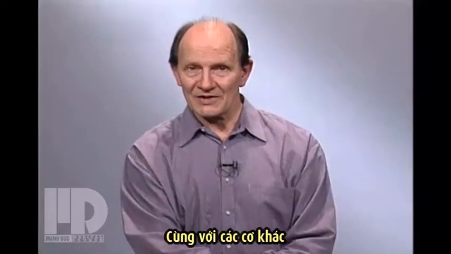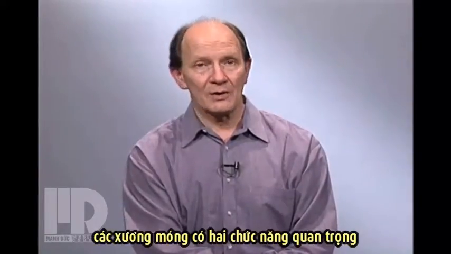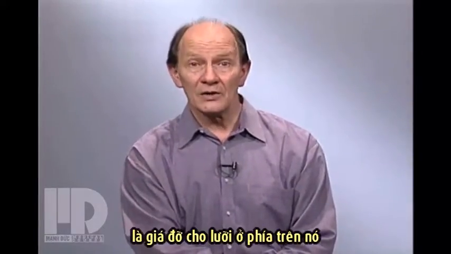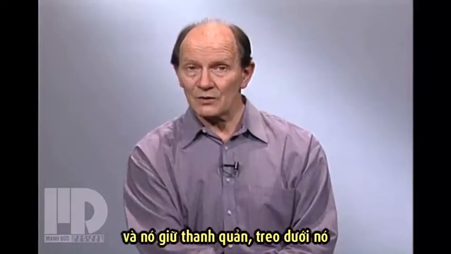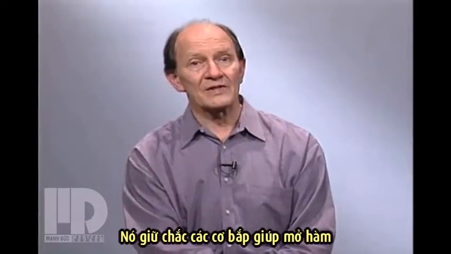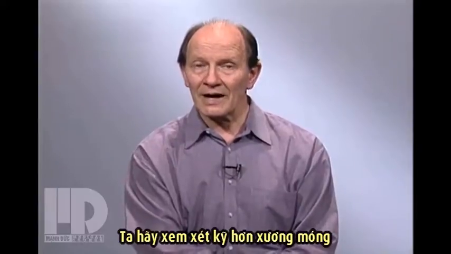Together with its attached muscles, the hyoid bone has two important functions. It holds up the tongue, which sits above it, and it holds up the larynx, which hangs below it. It also transmits the force of muscles that help to open the jaw. Let's take a closer look at the hyoid bone.